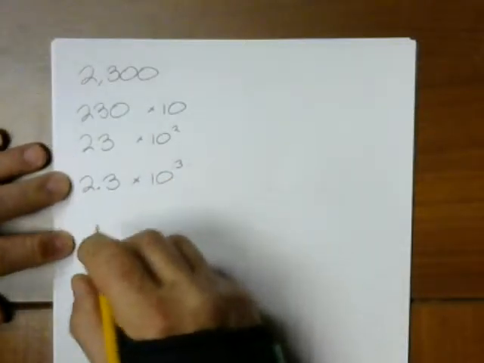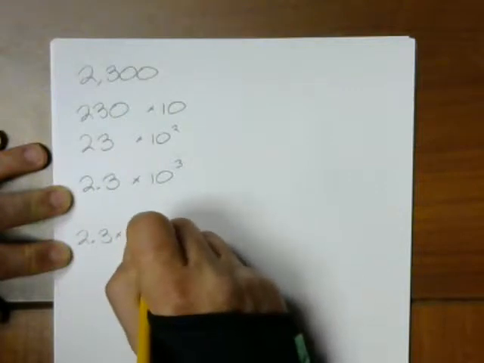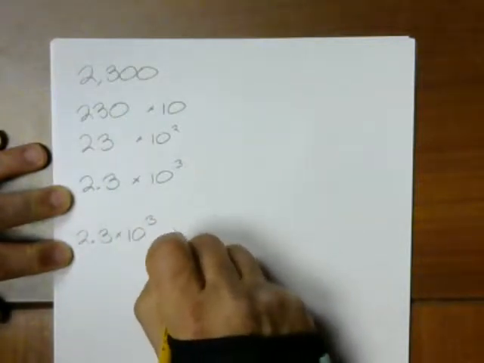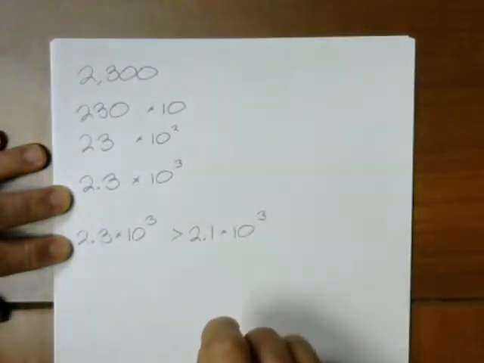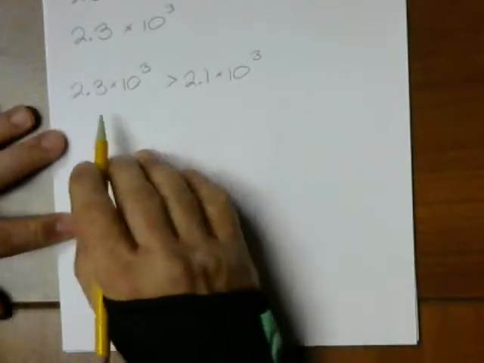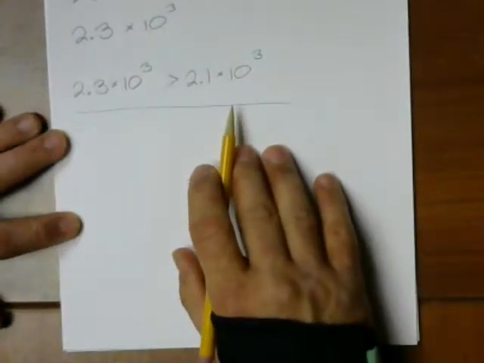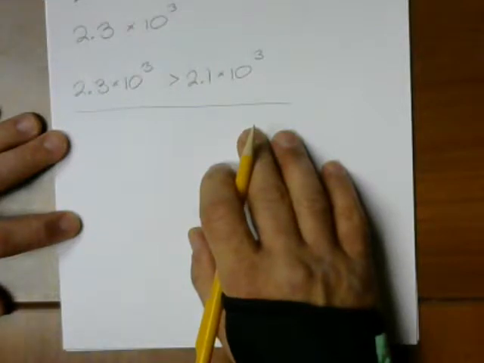For example, I immediately know that 2.3 times 10 cubed is going to be bigger than 2.1 times 10 cubed, without counting up the zeros. There are a lot of other advantages as well. Let's practice putting another number into this notation.